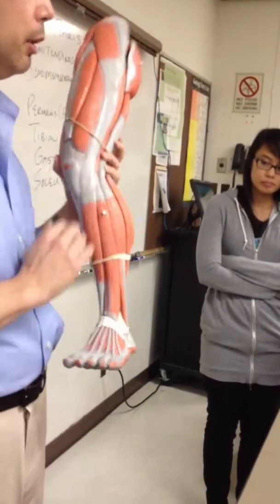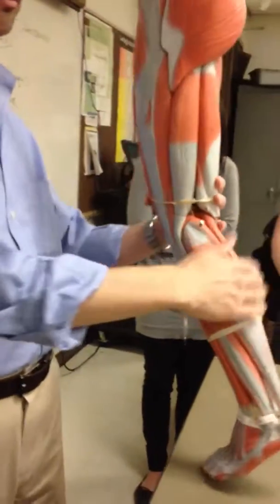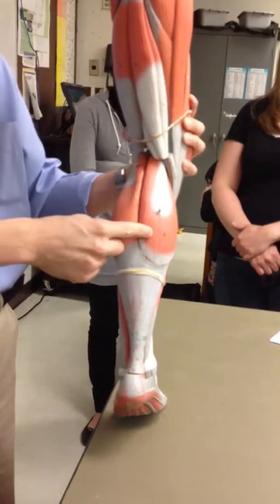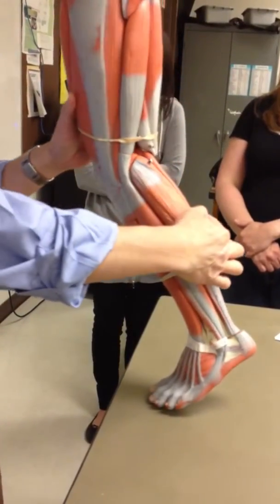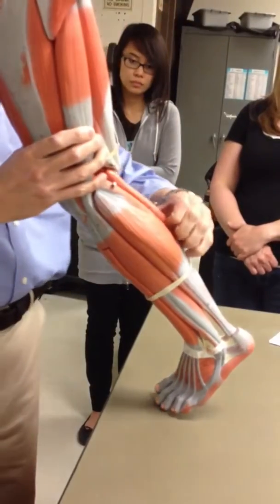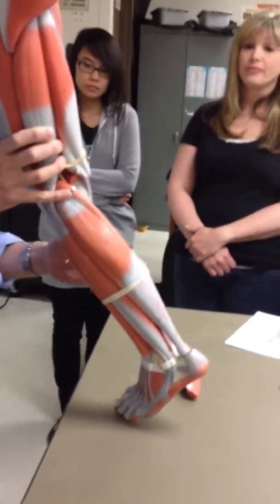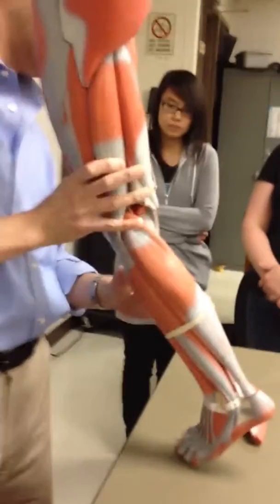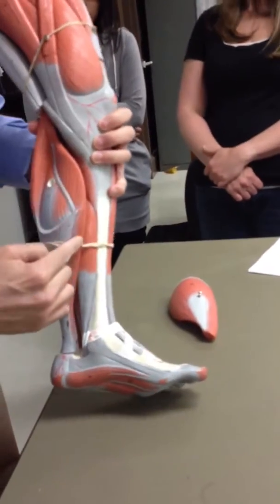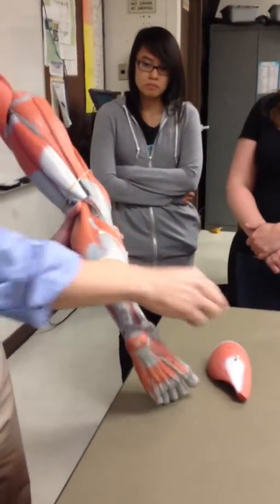And then in the back are your calf muscles. The more superficial calf muscle, this one is what? Gastrocnemius. Then you can see deep to it, you can actually remove something like this. And this muscle here, which is deep to it, that's a what? Soleus. That's a soleus.